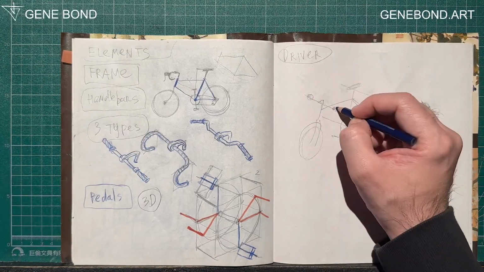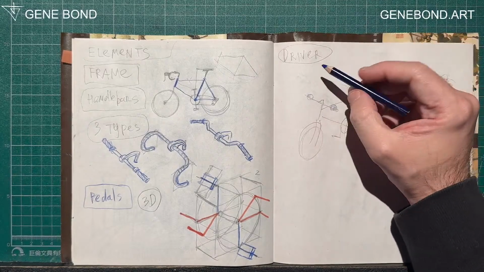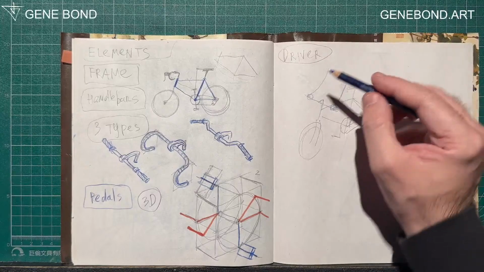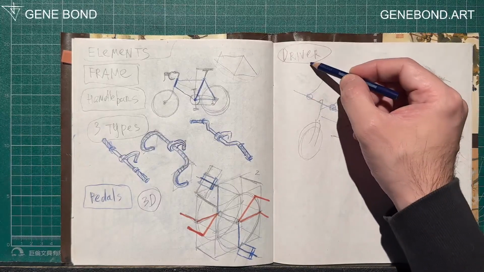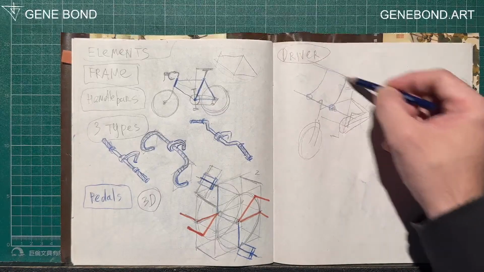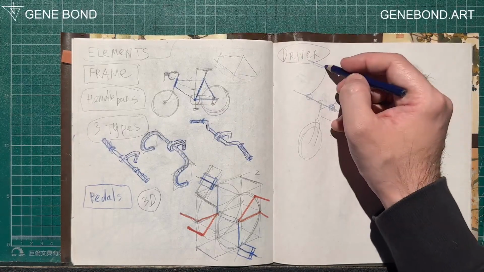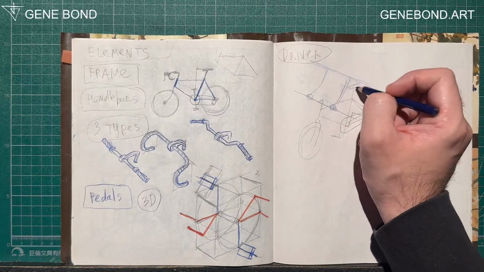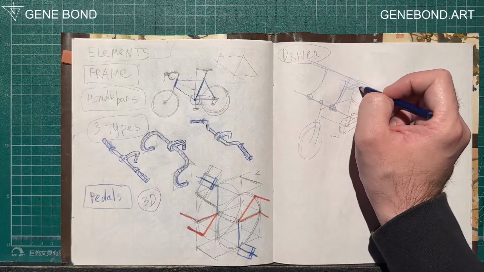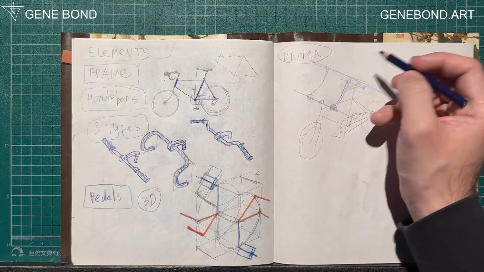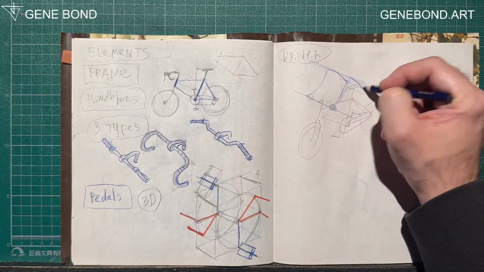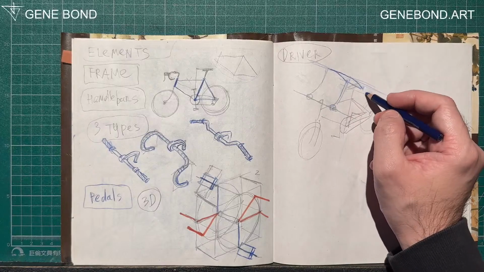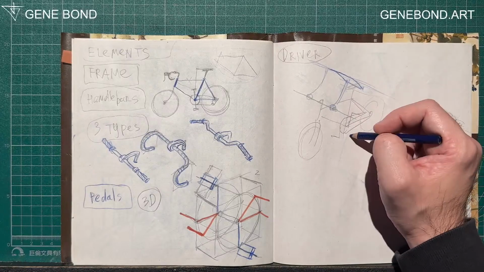So his hands on the handlebar, then the arms go like this. So shoulders will be parallel to the handlebar in general, right? And then we will have this back going here, and then there will be legs, right?